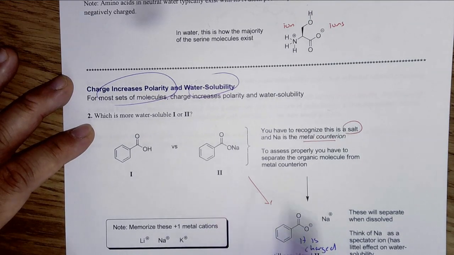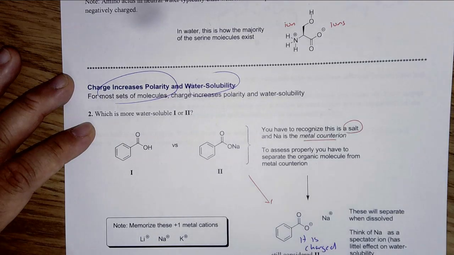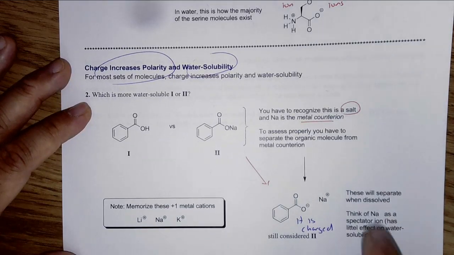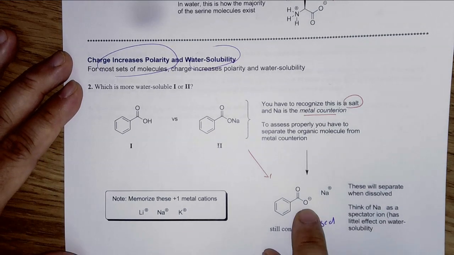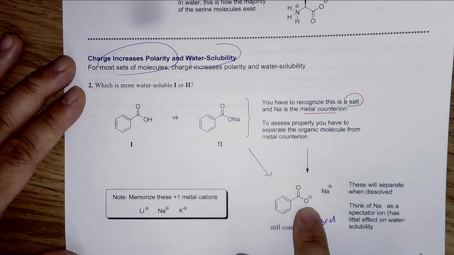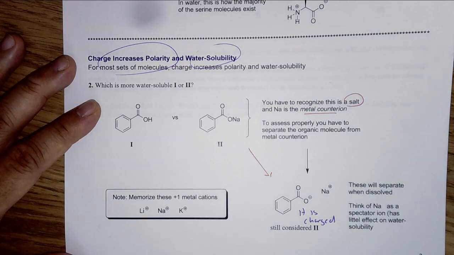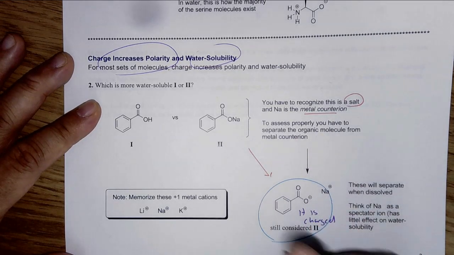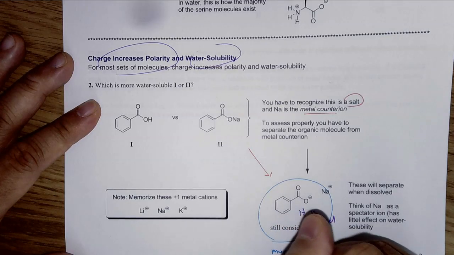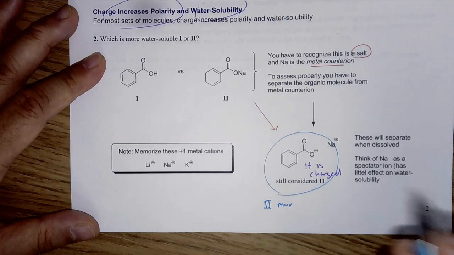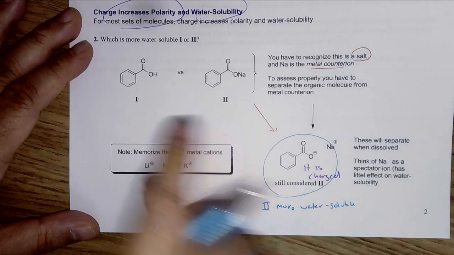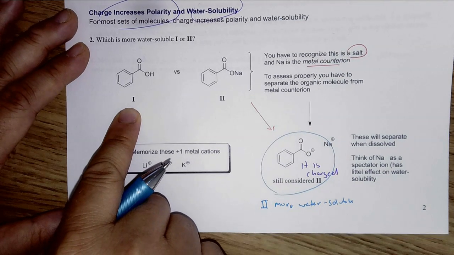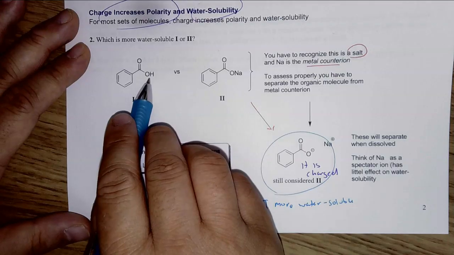In solution, you're going to assume that they're ionic and you can separate the two ions. So when dissolved, these two atoms will separate. Your molecule will act as if it's charged, and thus it will be more water soluble. So I'm going to circle this. This is number 2, more water soluble compared to 1. Okay, that's not ionic, right? That's a covalent bond for sure.